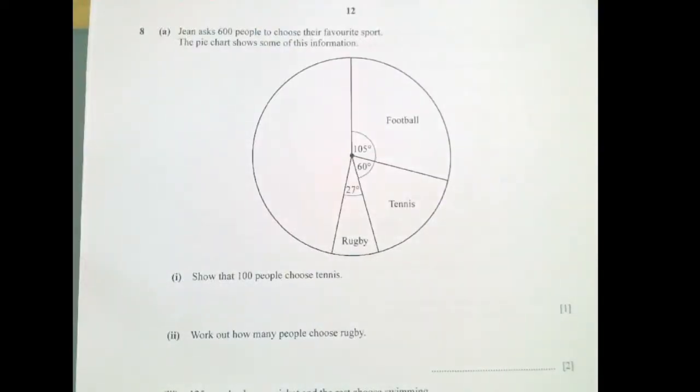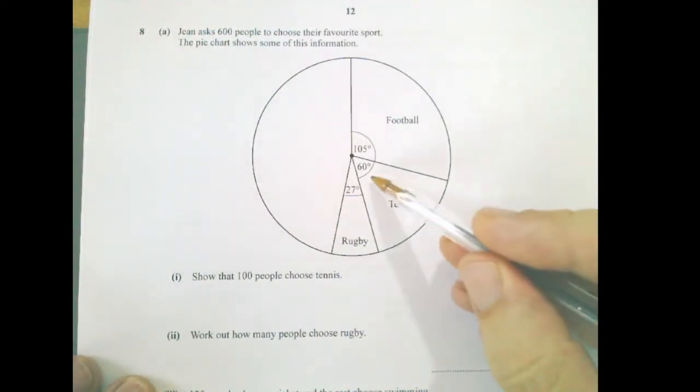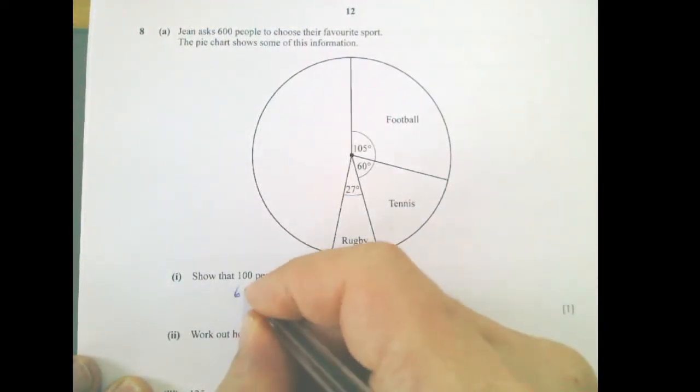Question 8. Angie has been asking 600 people, going around asking lots of people lots of stuff, their favorite sport. The pie chart shows the information. Show that 100 people choose tennis. All right, so what do we know about tennis? We know tennis has got an angle of 60 degrees.